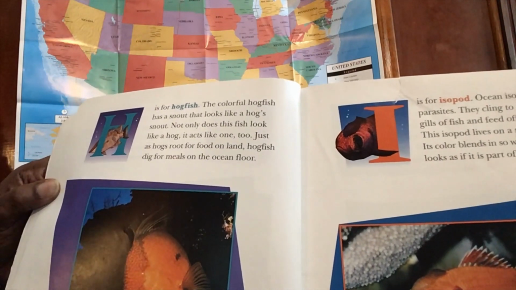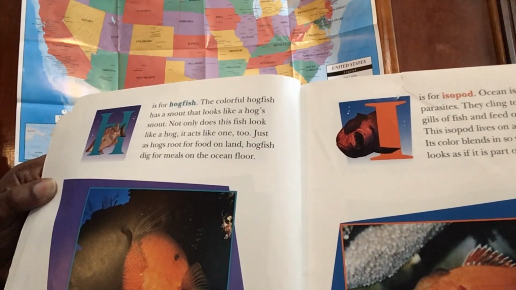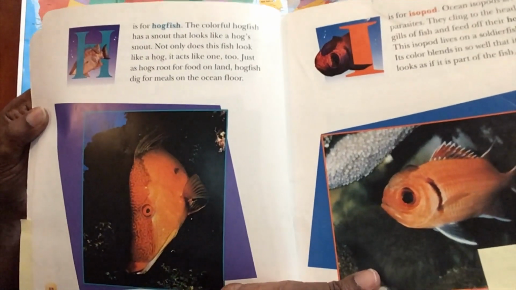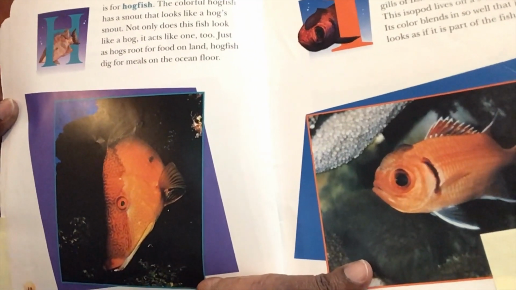So let me read that. Just as hogs root for food on land, hogfish dig their meals on the ocean floor. Now the ocean floor is another habitat we're going to look at when we start studying habitats next week. Coral reefs, ocean floors.